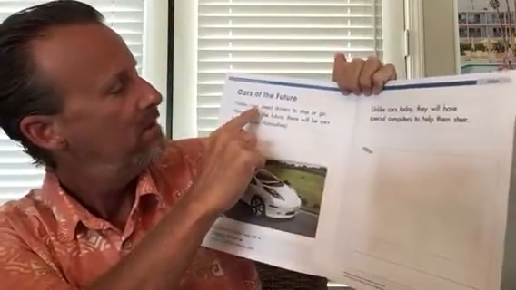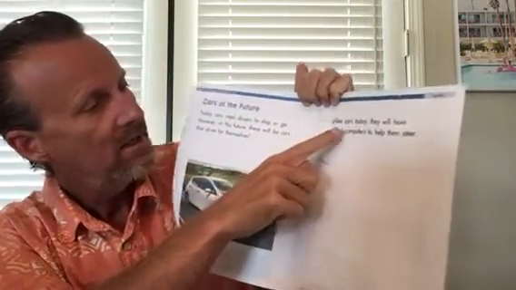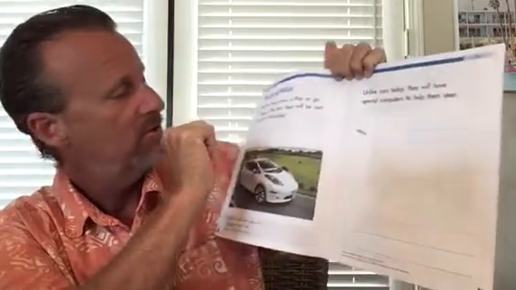Okay? Can everybody point to the word cars? Good job. Now point to the other time it says cars. Let's count how many times it says cars. 1, 2, 3, 4. I see 4. Do you see 4? 1, 2, 3, and 4. Good job.